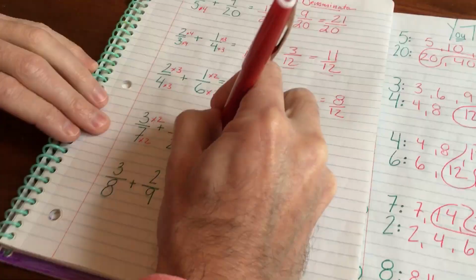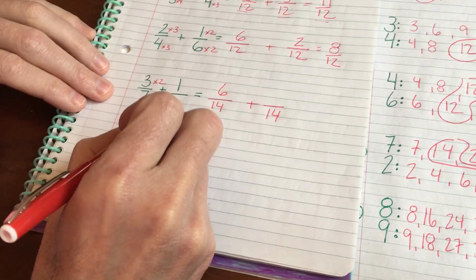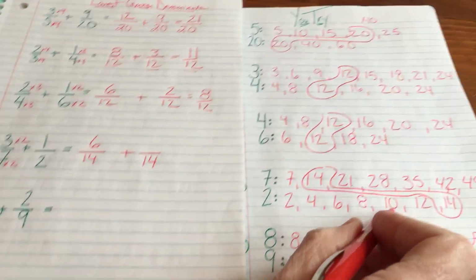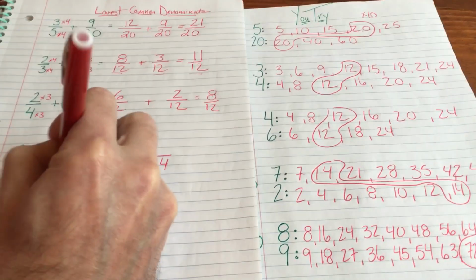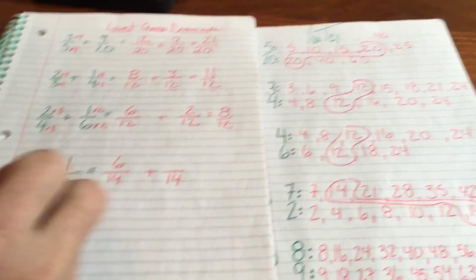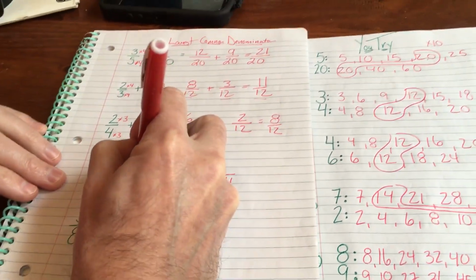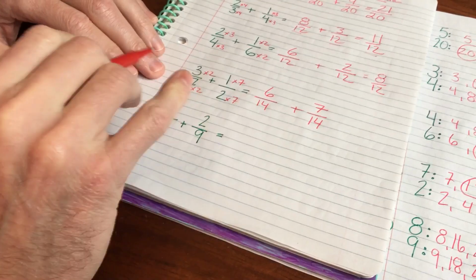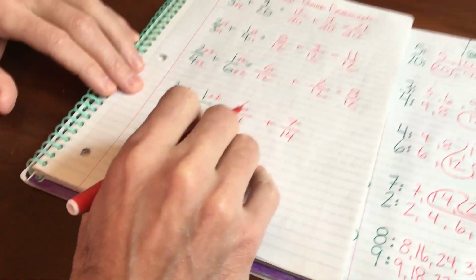So 3 times 2 is 6. What do I multiply 7 by to get to 14? 1, 2, 3, 4, 5, 6, 7. 2 times 7. It's right there too, 2 times 7. Whatever I do to the bottom, I do to the top. So 1 times 7 is 7. So a half, look, 7, half of 14. Yeah, it works out. So what's 7 plus 3?